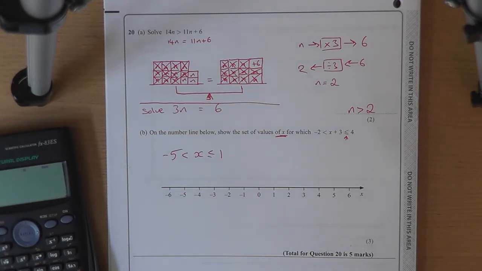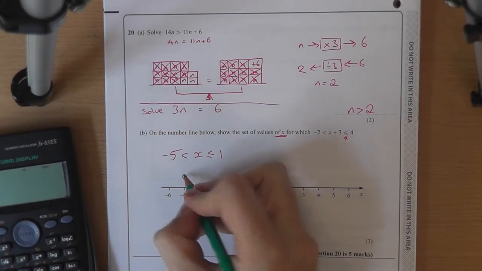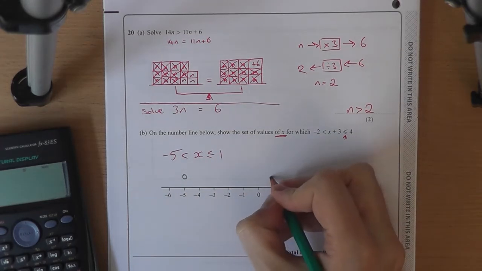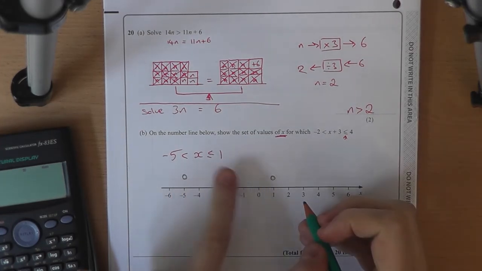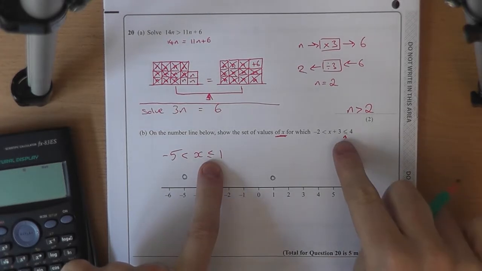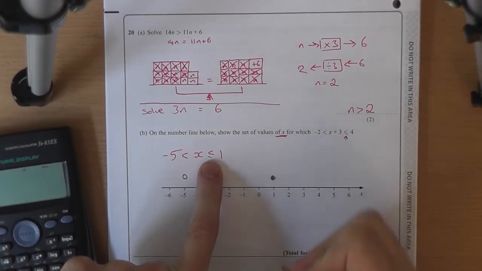So I need to first of all mark on the end points. I need to mark on the minus 5 with a circle. I need to mark on the 1 with a circle. The minus 5 I'm going to leave as an open circle because we're not including the minus 5, just like we weren't including the minus 2 up here. The 1 I am including because I was including the 4 up here, so I'm including the 1 here. So I'm going to colour in that circle. I'm going to shade that one in to show we're including the 1 endpoint.